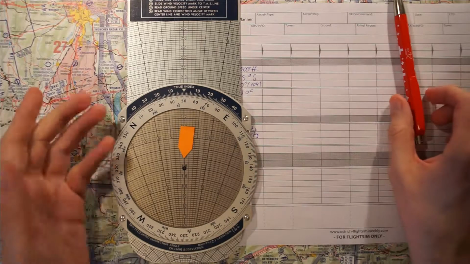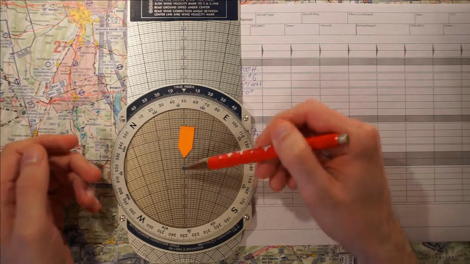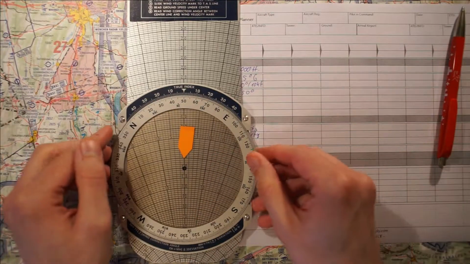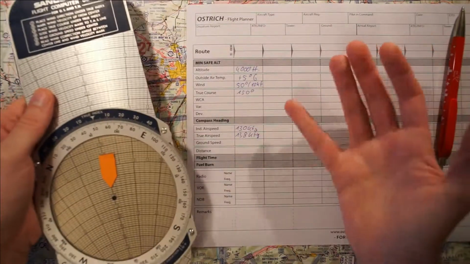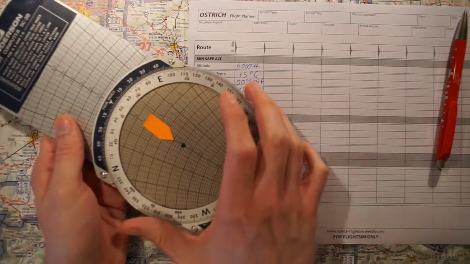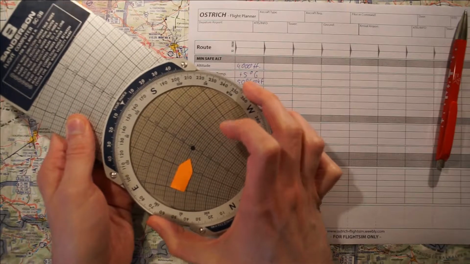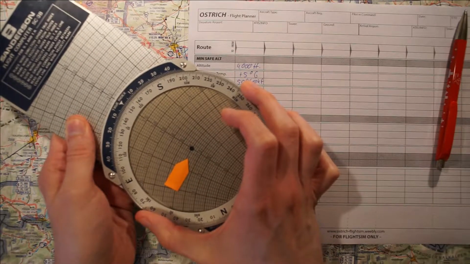If you are really lazy with calculations, you can center it at 100 and then just skip the first digit to get your wind speed. Then we have to set our true course under the true index, so that's 150. That was too far.